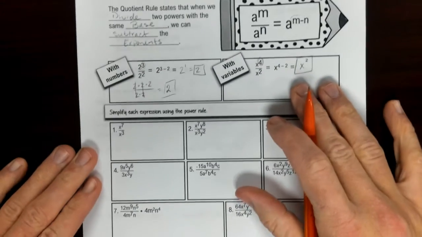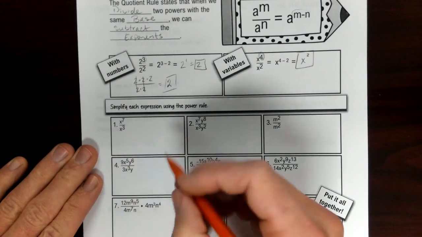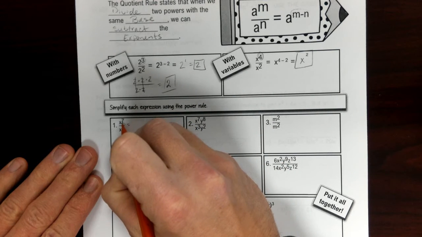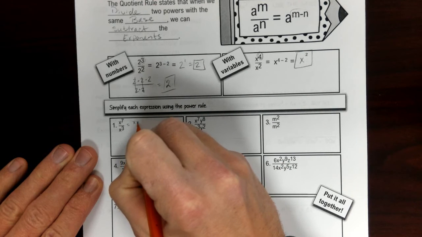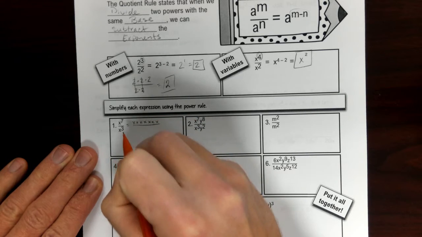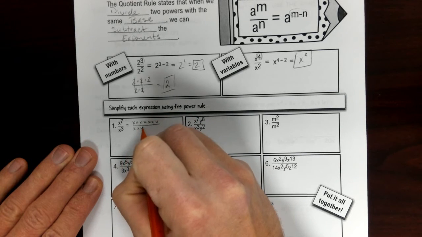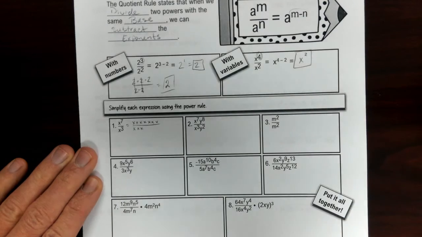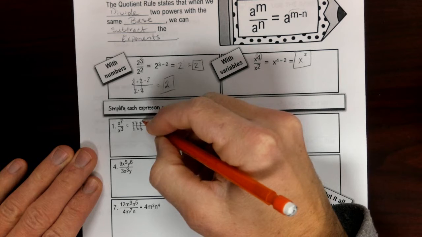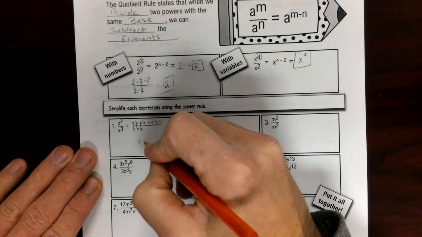Let's look at our example problems. Number 1, we've got x to the 7th over x to the 3rd. So again, expanded out, what that means is that I've got x times itself 7 times. So 1, 2, 3, 4, 5, 6, 7. In my denominator, I've got x times itself 3 times. So again, we know we can cancel out. And we know we have x times itself 4 times left over. So x to the 4th.